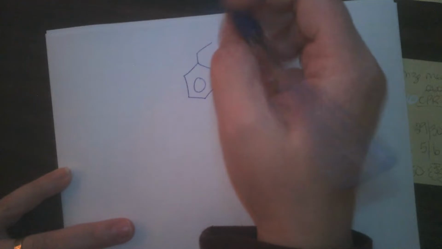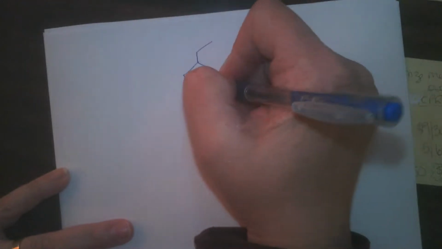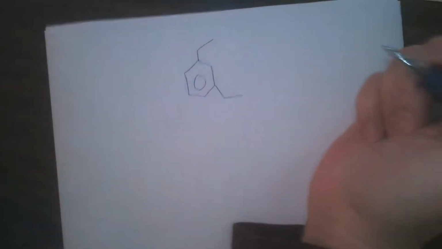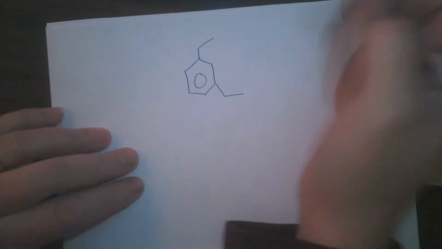Okay, so we're going to look at 562, number 24. It says name the following compound. We gotta wait for the smart board to smarten up. So this is what A looks like.